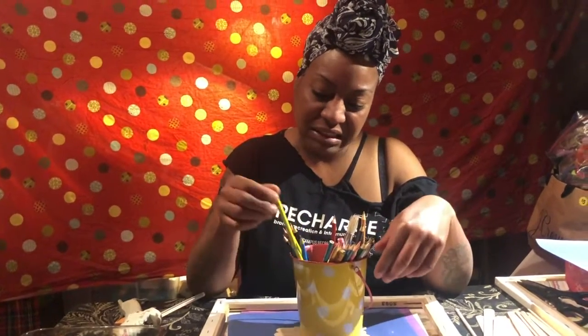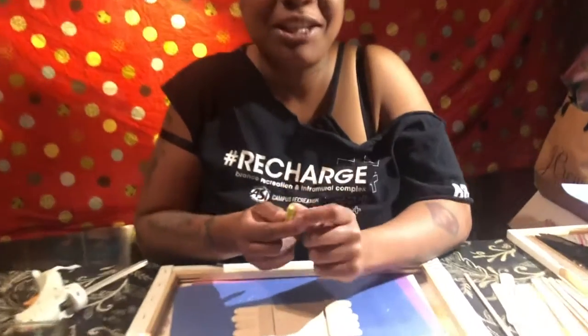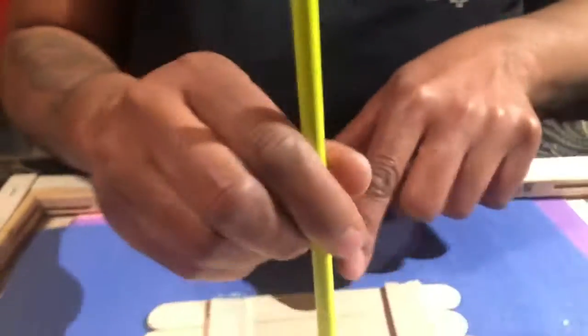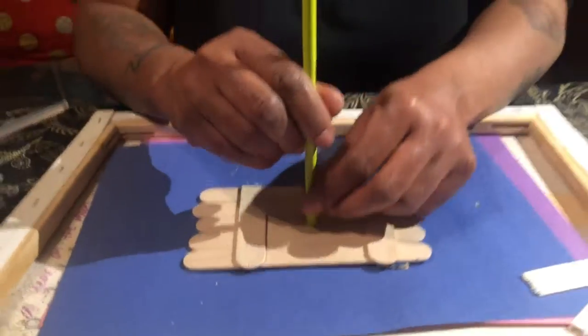I don't like this. I would never use this. Okay, I like the color pencil because it has this flat edge right here. Can you see this flat edge? Which is going to be good because we're going to glue it just like this.